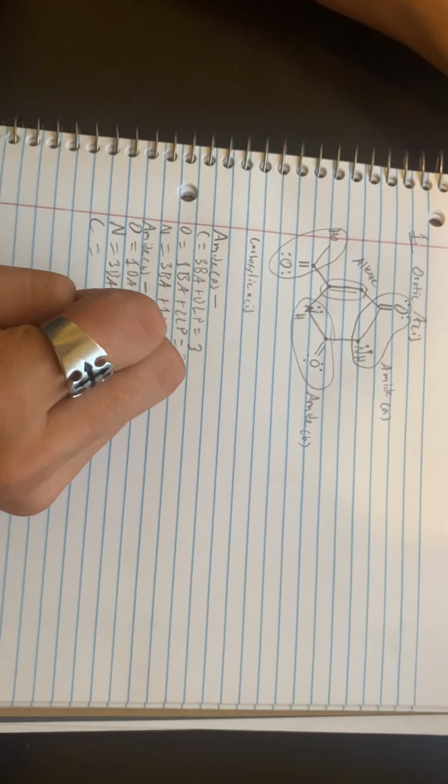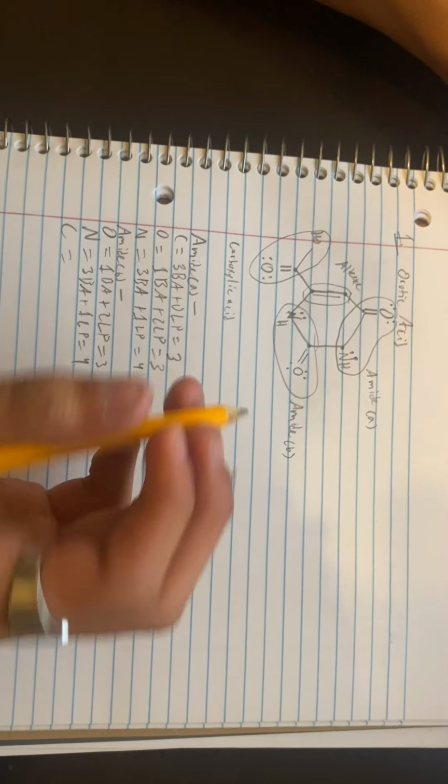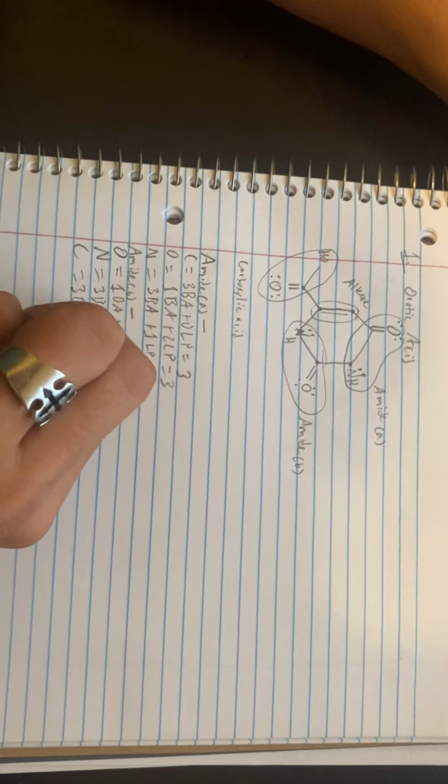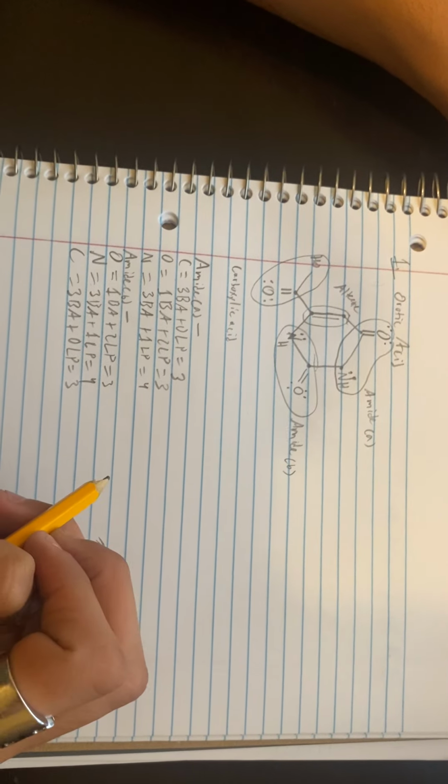Nitrogen, we have 3 bonded atoms and 1 lone pair. It's equal to 4. The carbon has 3 bonded atoms plus 0 lone pairs. Doesn't have any lone pairs, which is equal to 3.